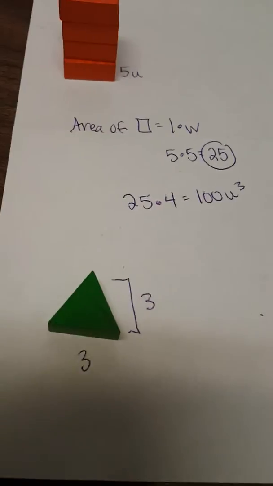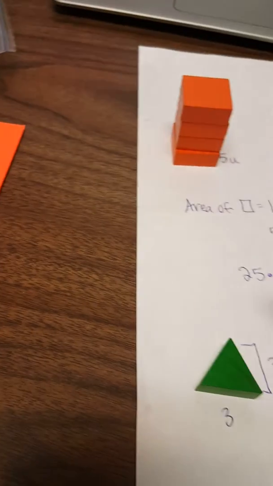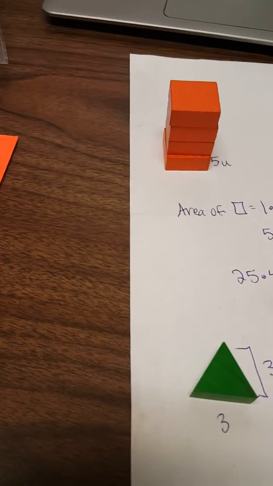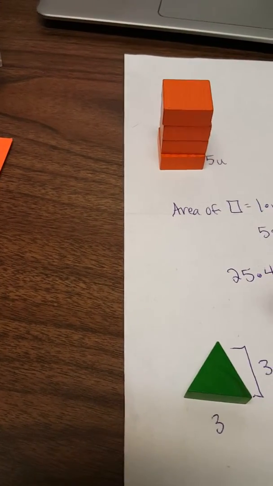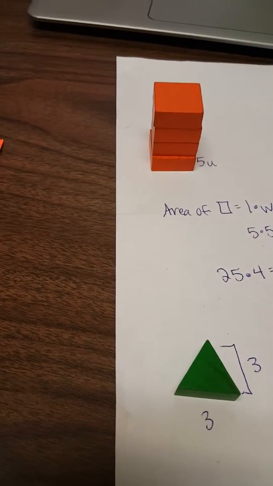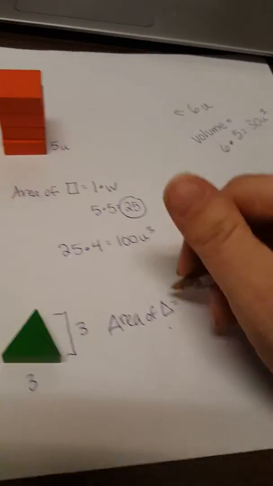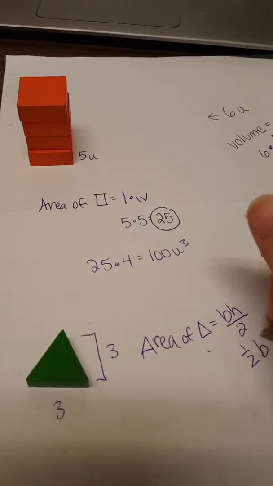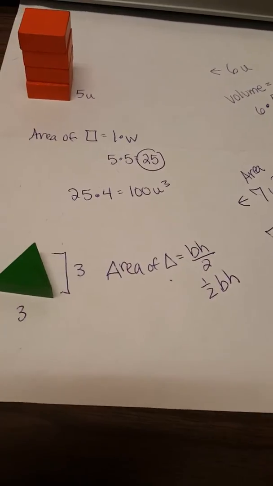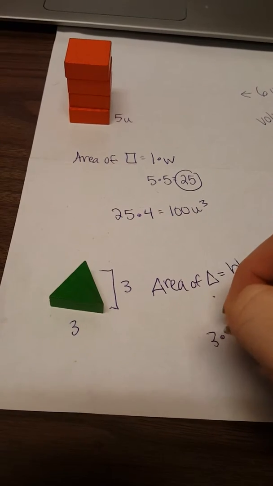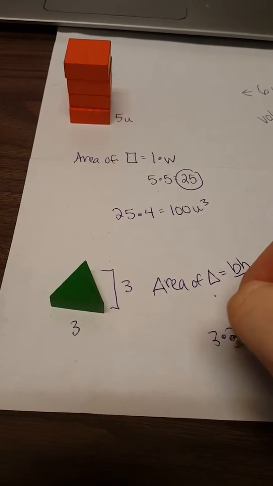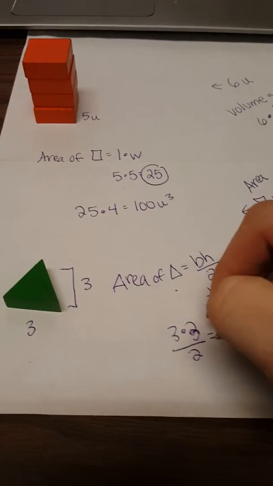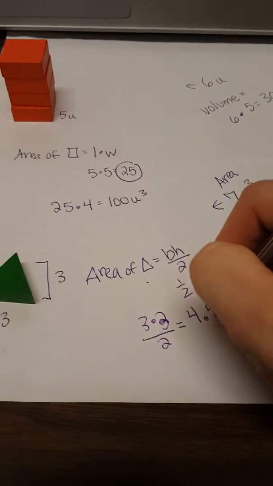and the height is also 3. So how do you find the area of a triangle? Hopefully most of you said base times height divided by 2, or half the base times the height. So 3 times 3 divided by 2 is 4.5.